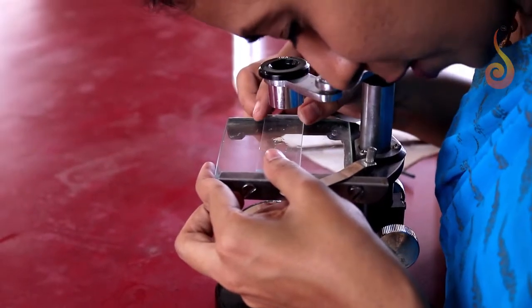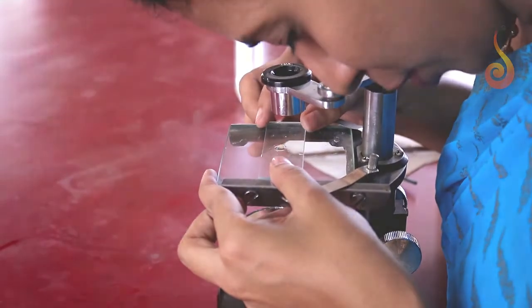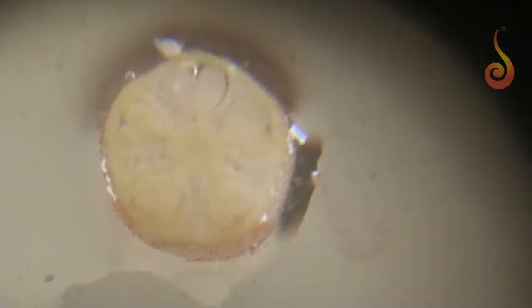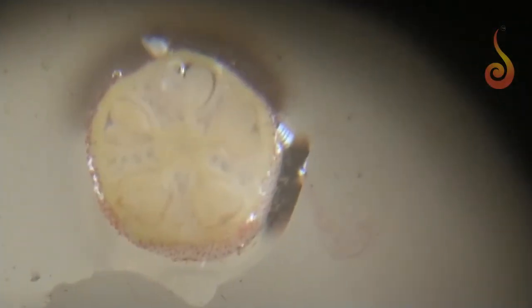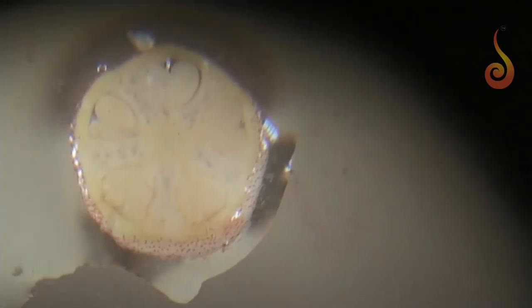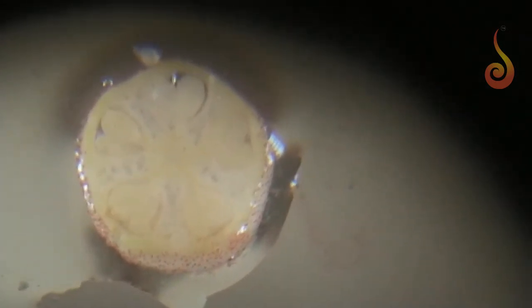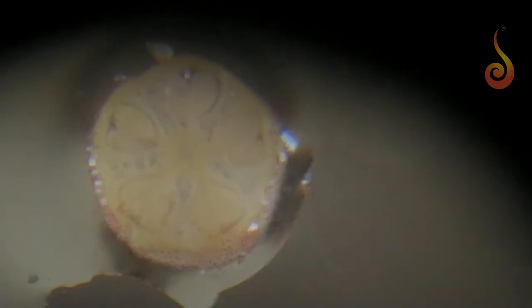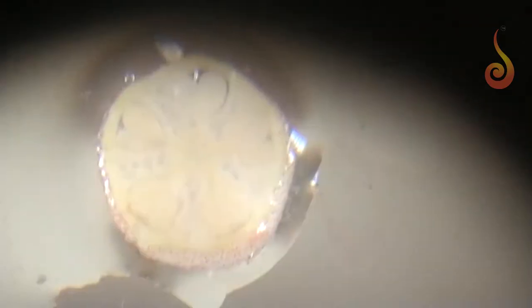What you need to observe here is the number of locules in the ovary. I can see 5 locules, so this is a pentalocular ovary. Also, the ovules are attached to the axis in the center, so the placentation is axile.